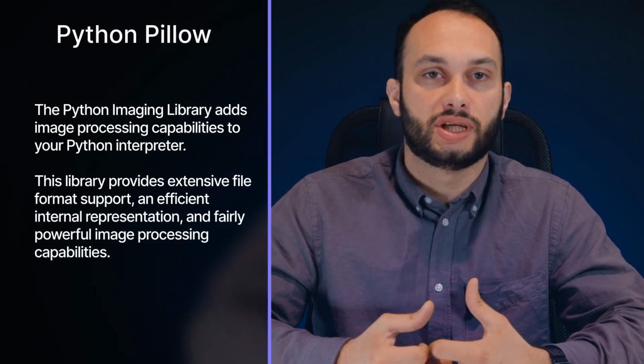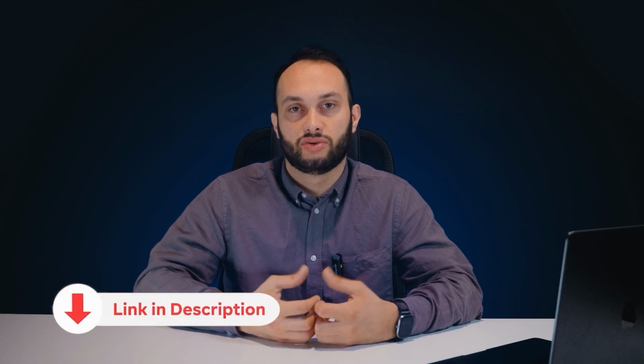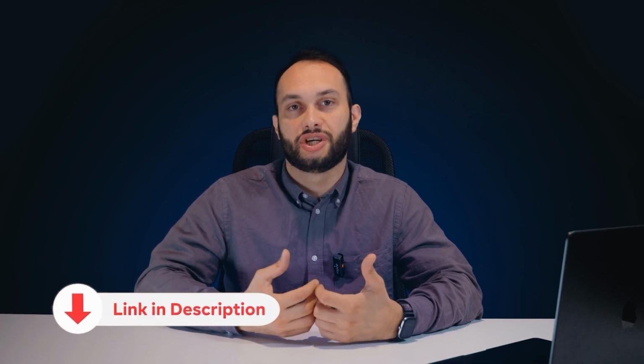Also, you can use the Pillow Python library to work with images and generate those cool patterns. If you want to dive deeper into how this library works, I'll drop a link in the video description, so make sure to check it out after you finish watching. Now, let's dive into how we generate these avatars.